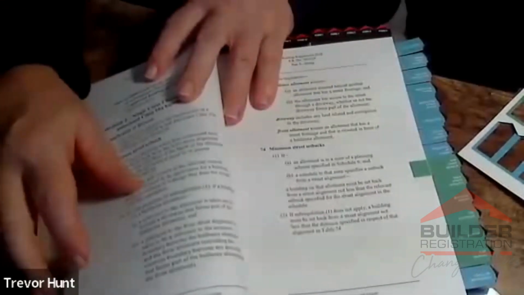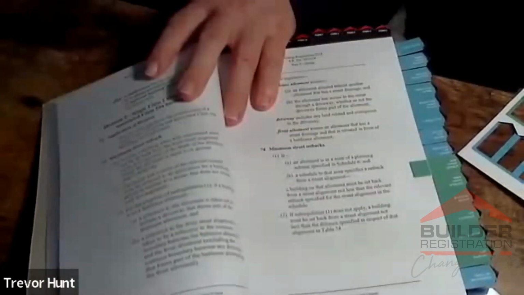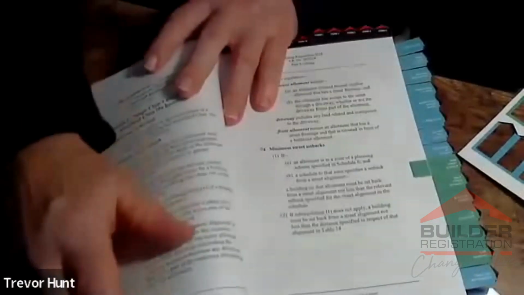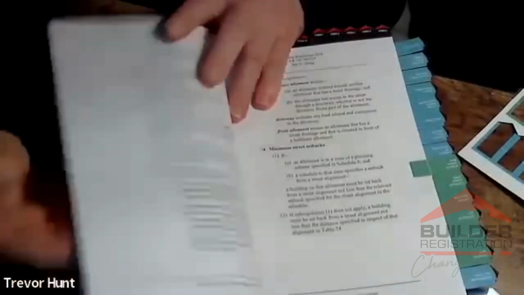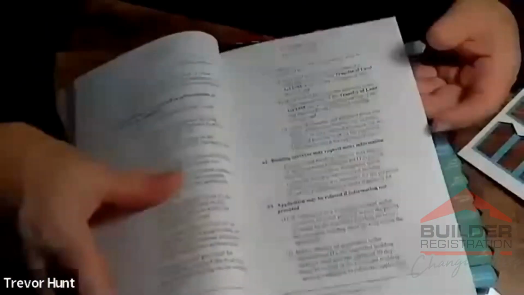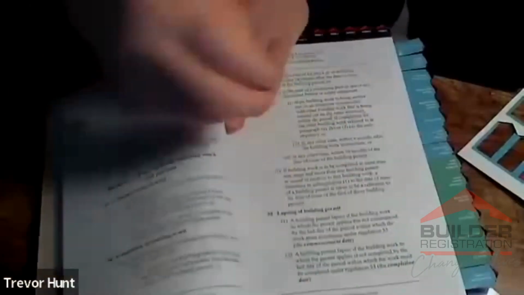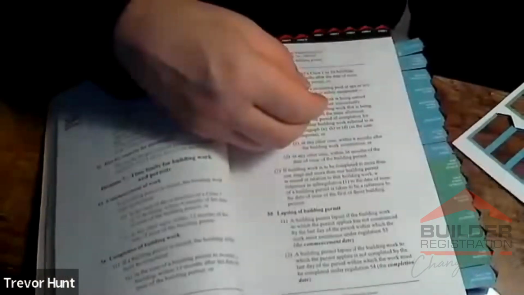After that, we've got completion of building work, which is all going to be tied to section 54. 54 is completion of building work. And on the same page, you're probably going to be putting in for section 53, which is commencement of building work.